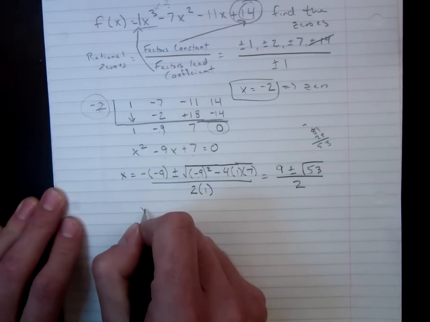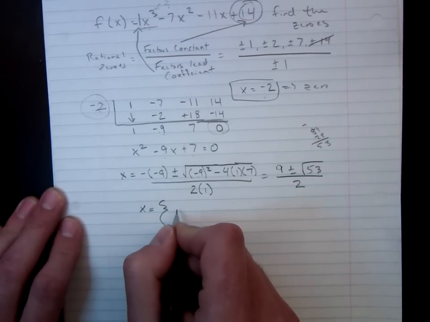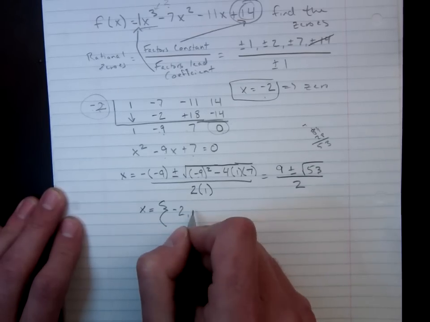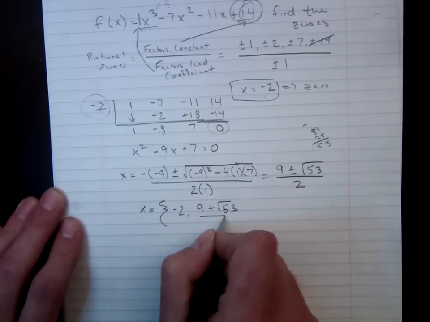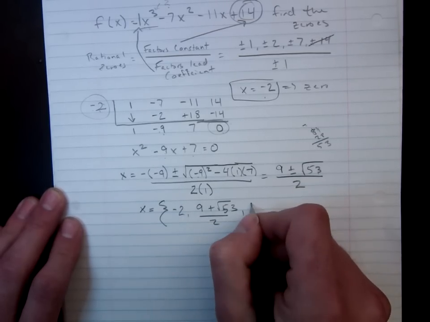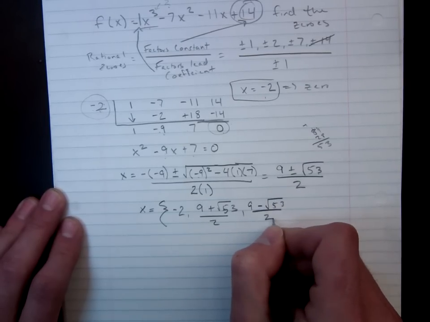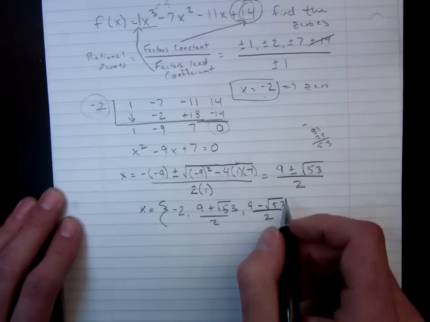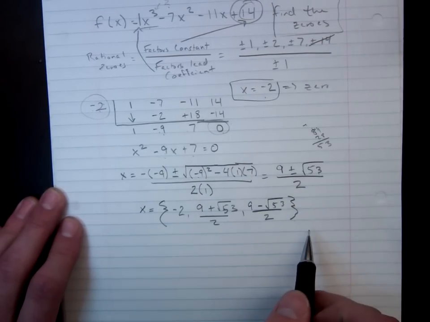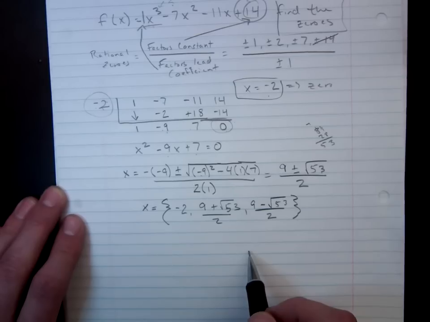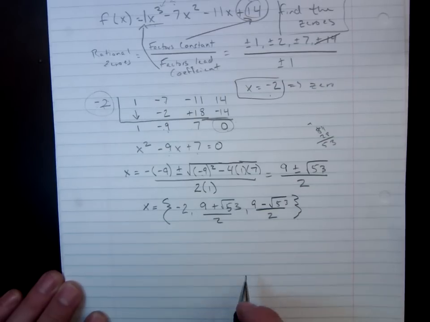So our roots, or our zeros, are going to be x equals -2, or the set of -2, and then we're going to have 9 plus the square root of 53 over 2, and 9 minus the square root of 53 over 2. All right. Now, one thing that we want to double check is they did say to find the zeros. These are in fact the zeros, but if they wanted us to go ahead and find the factors, or write it as a product of factors, we could do that as well.